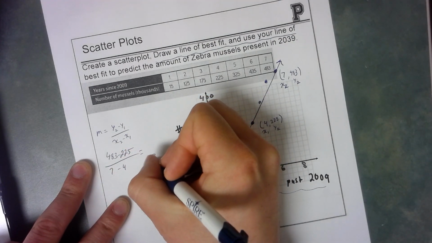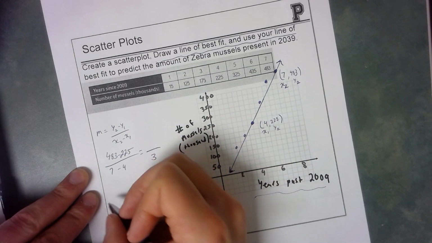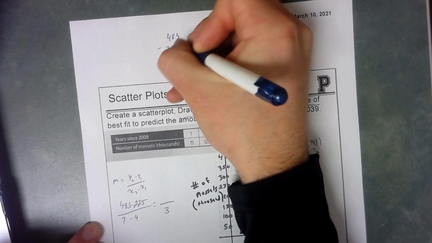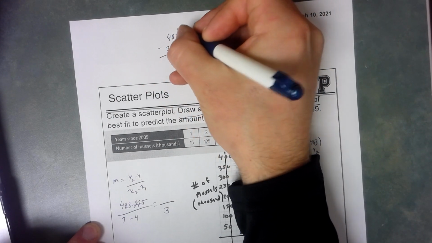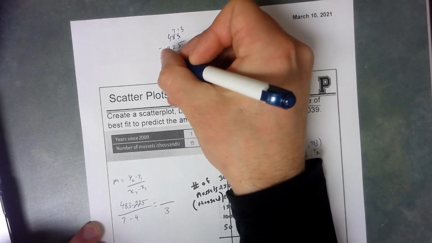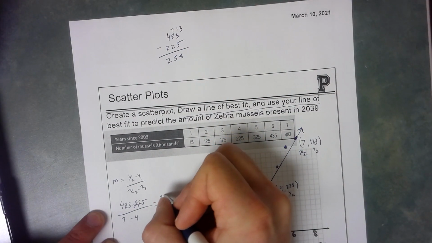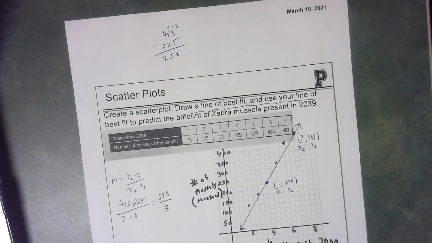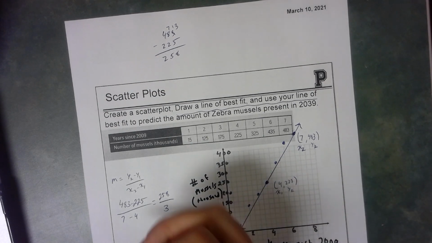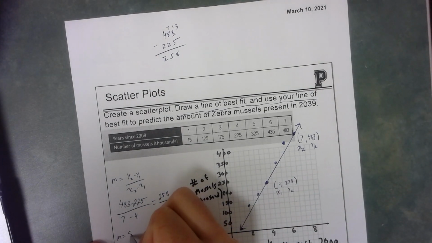Start with the easier one. 3 is going to be on bottom. 483 minus 225. So that's going to be, let's see, that's 8, 5, 2. 258 over 3. And to divide that number out, I'm just going to use Siri. Hey, Siri, what's 258 divided by 3? 258 divided by 3 is 86. 86. All right, so the slope of our line is 86.